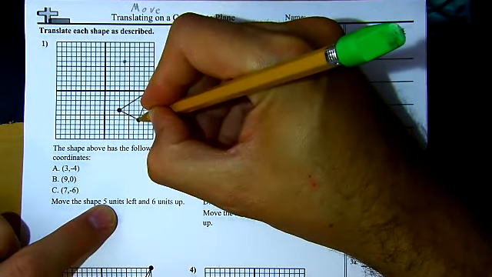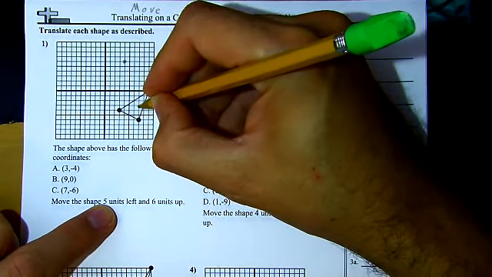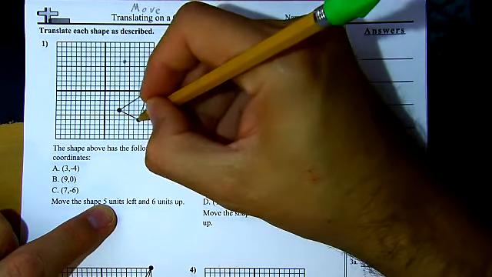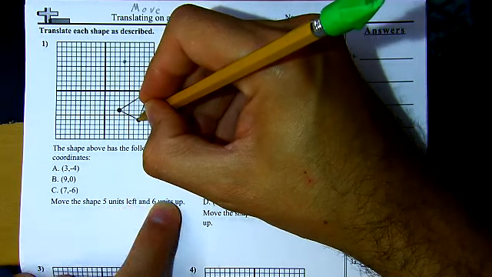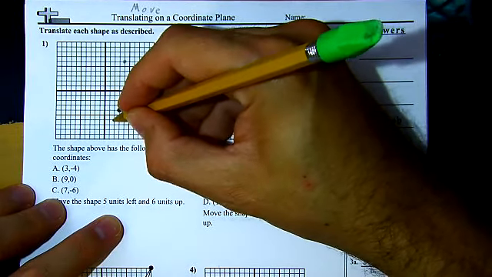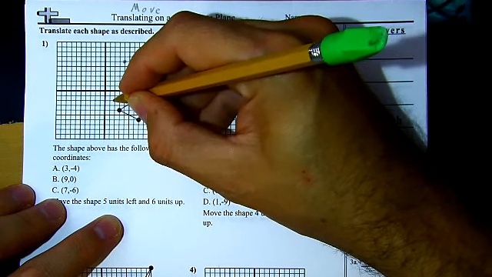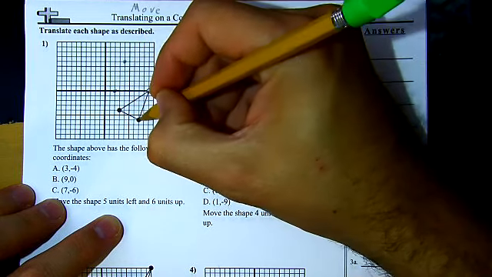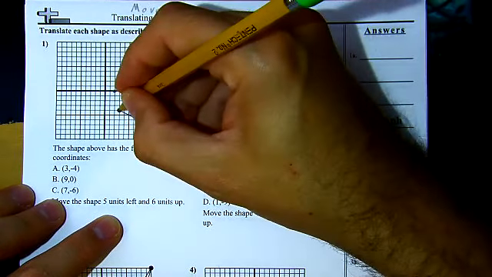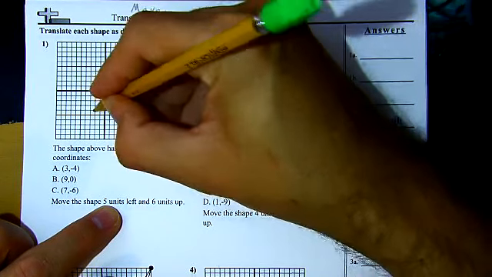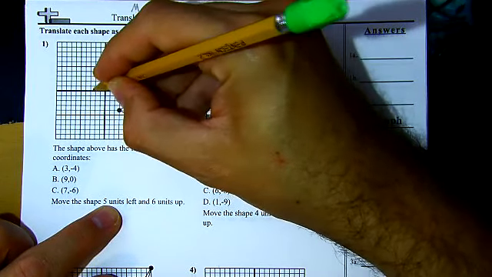So again, 5 units up. 1, 2, 3, 4, 5. I did that wrong. 5 units left, and 6 units up. 1, 2, 3, 4, 5. 1, 2, 3, 4, 5, 6. So that point is the new point for that. Then we're going to move this 5 to the left. 1, 2, 3, 4, 5. 1, 2, 3, 4, 5, 6.